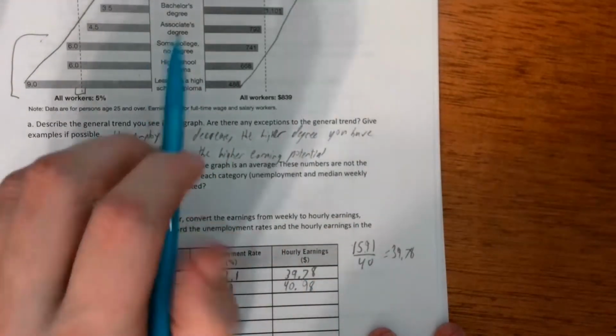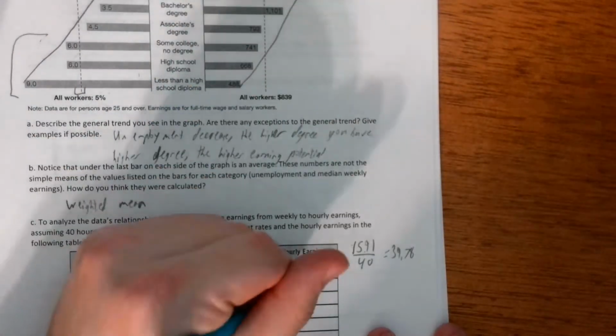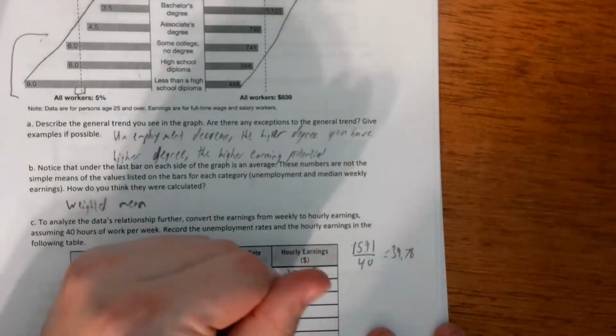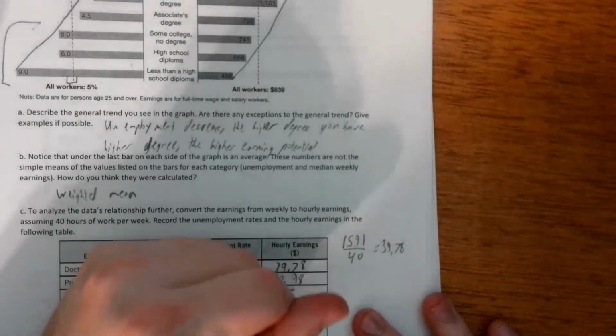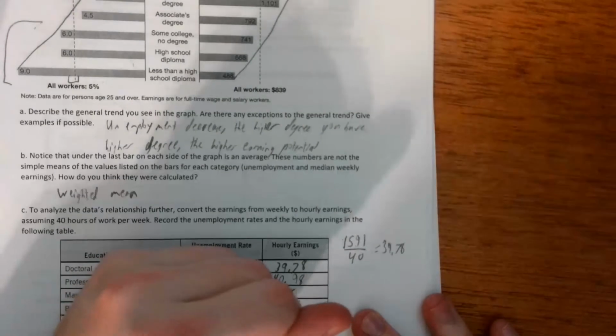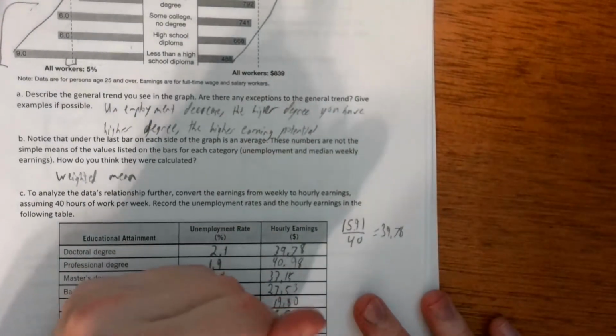Divide the next one, the master's degree, 1,326. Divide that by 40 hours. We should get $33.15. The bachelor's degree should get $27.53. The associate's degree should make about $19.80 an hour. The some college no degree should be making about $18.53 an hour. The high school diploma makes $16.70 an hour. And then lastly, the less than a high school makes $12.20 an hour.